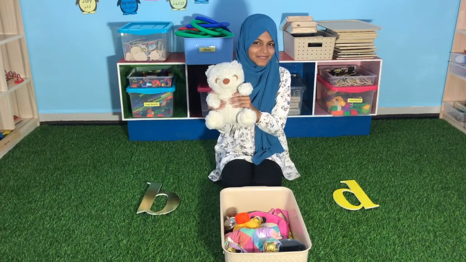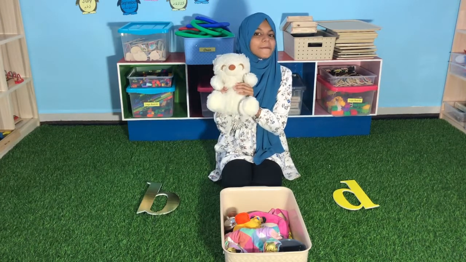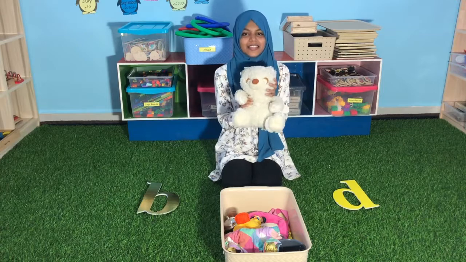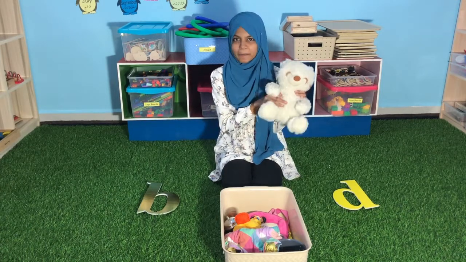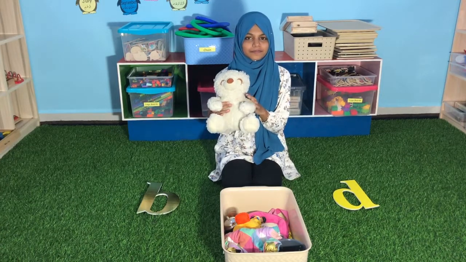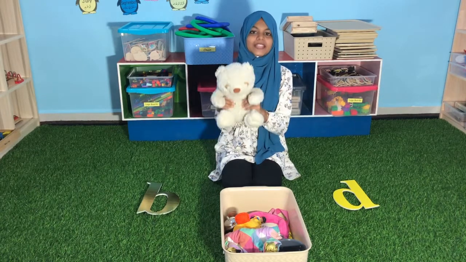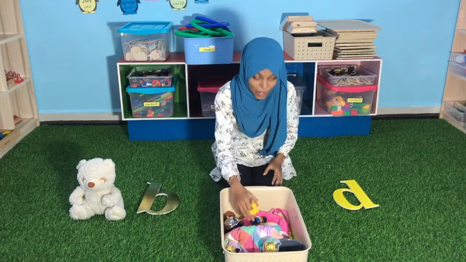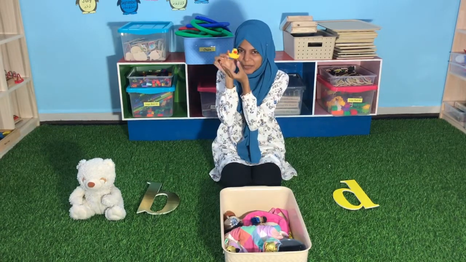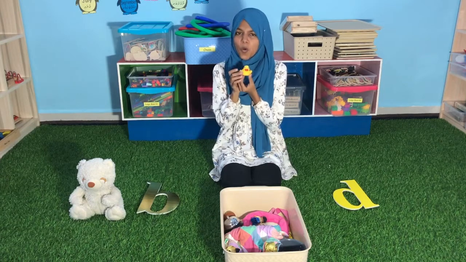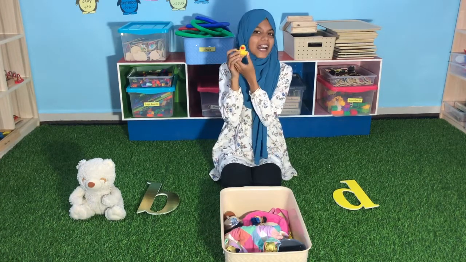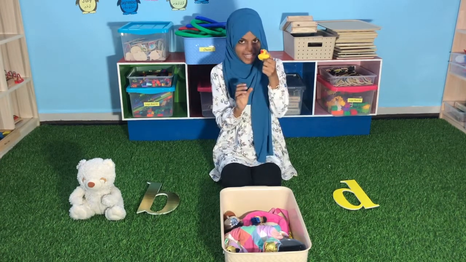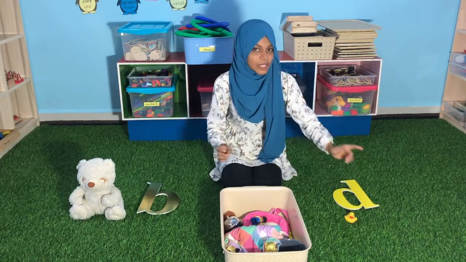Now what is this? It's a bear, that's right. Now, does a bear start with B or D? Yes, it starts with a B. Excellent job. Oh, look what we have. It's a cute little duck. Now, what does a duck start with? A D, right? Yes. So we will put the duck on D side.